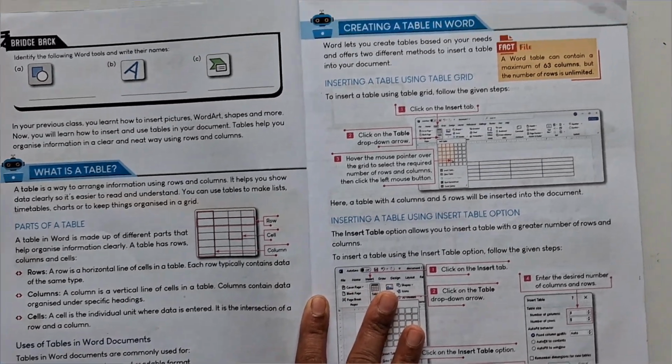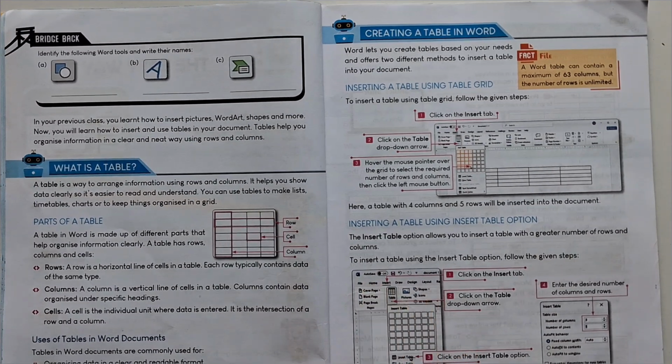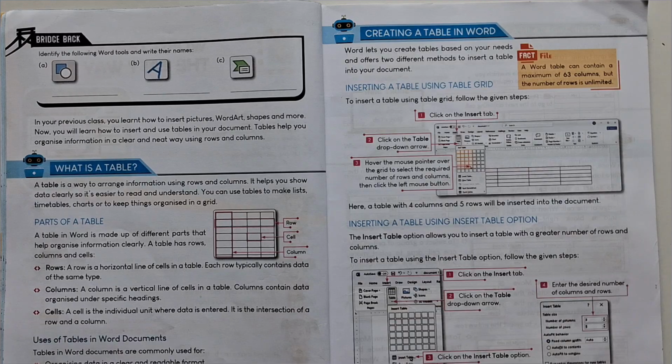Next, creating a table in Word. This one is for practical also, so please pay attention. Word lets you create tables based on your needs and offers two different methods to insert a table into your documents. Now we learn inserting a table using the table grid. To insert a table using the table grid, follow the given steps. First step, click on the Insert tab.